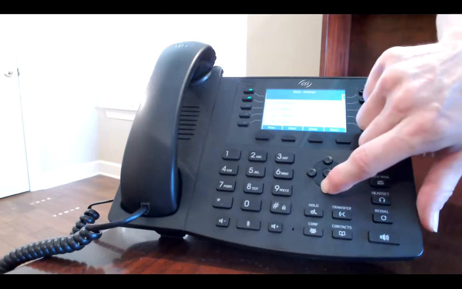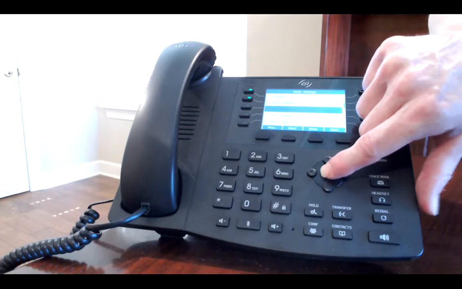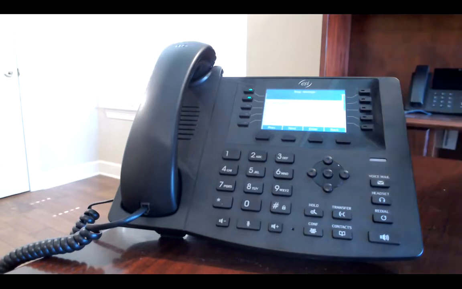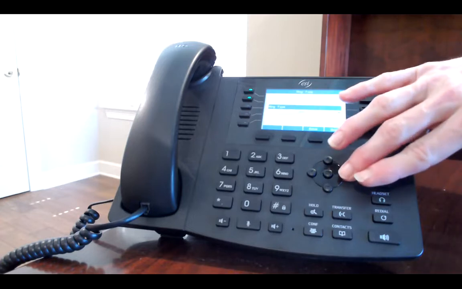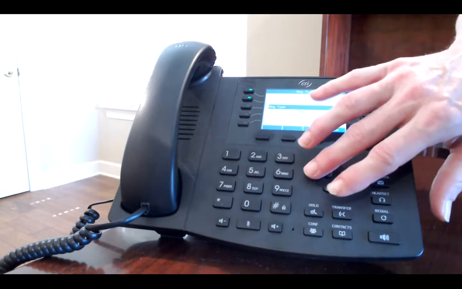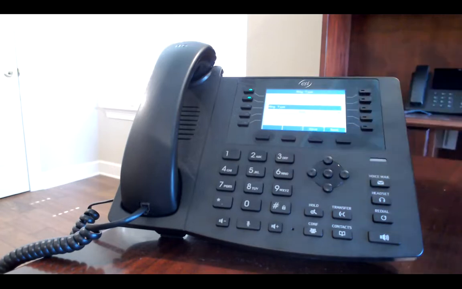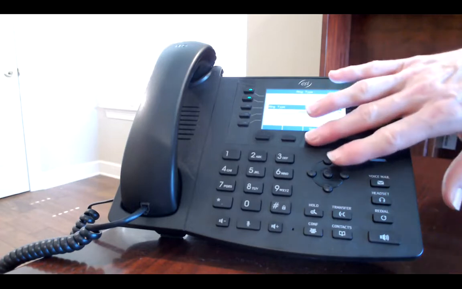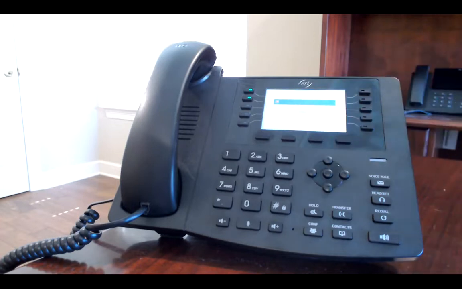Then I'm going to scroll to ring settings, number 3, and then number 2, ring type. And then I can use my arrows to select the sound that I like the best for my phone, that maybe will differentiate calls from calls to my neighbor's phone. Then press save when I've chosen the one that I like.